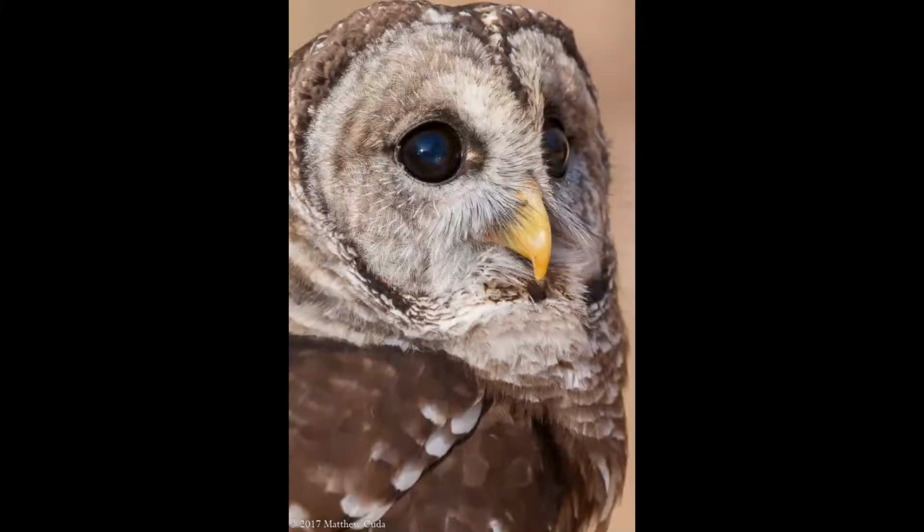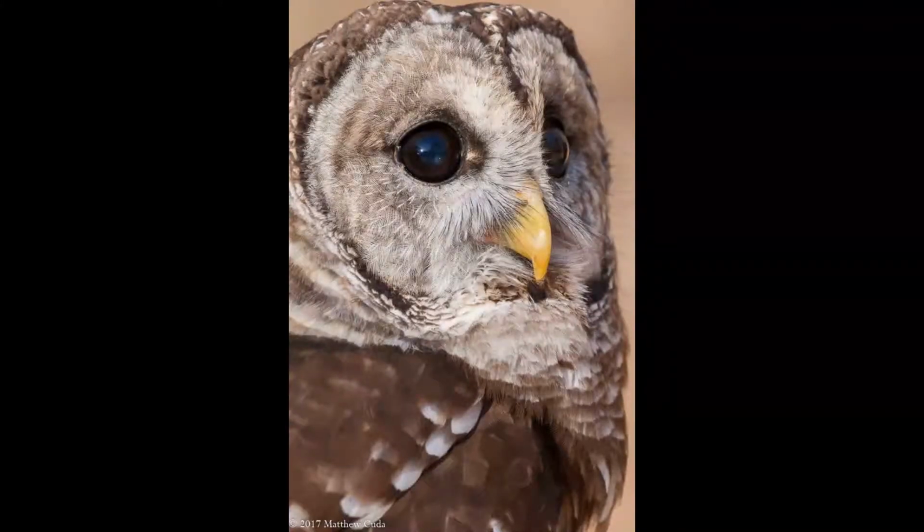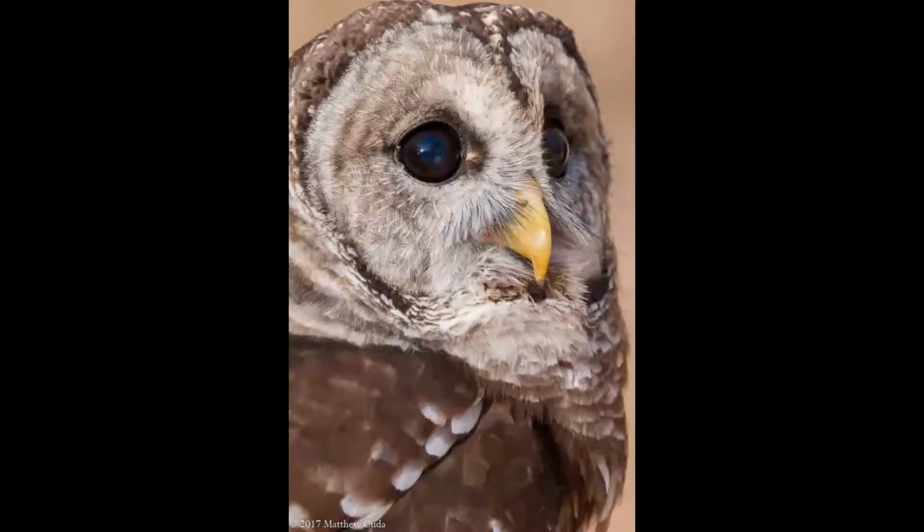What an in-your-face kind of image. It makes you feel like you're right there. And that's what I'm going for with this impact and isolation. It was shot with my Canon 1D Mark III, 150-600 Sigma, f6.3, 516 millimeters, 1/400th of a second at ISO 500.